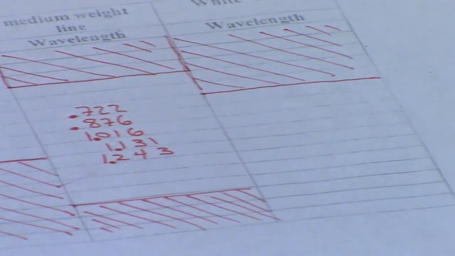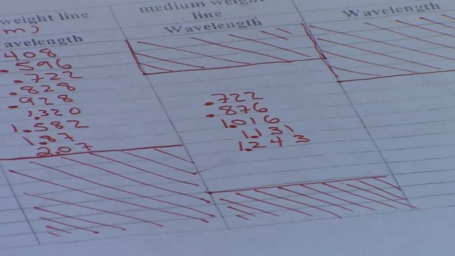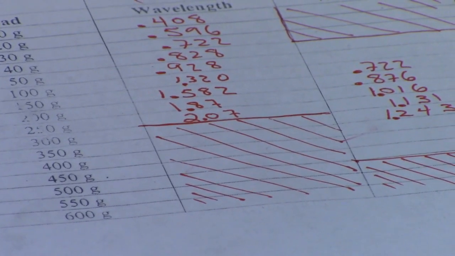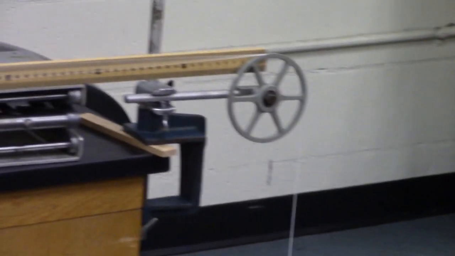Okay, so that's 300. Let's go to 350 now. So take that 50 off, put on 100. So there's 350. So there's one node, and here's the second node, okay.